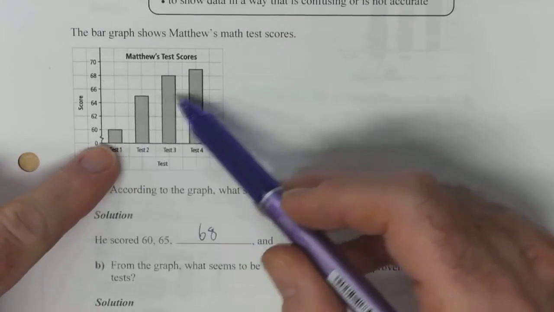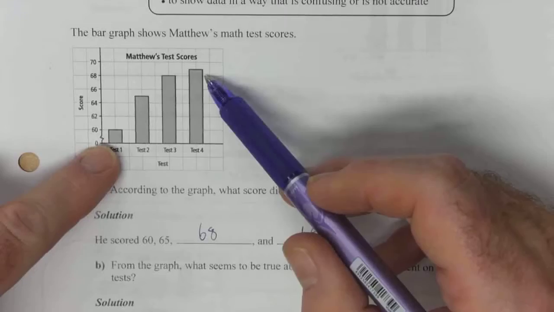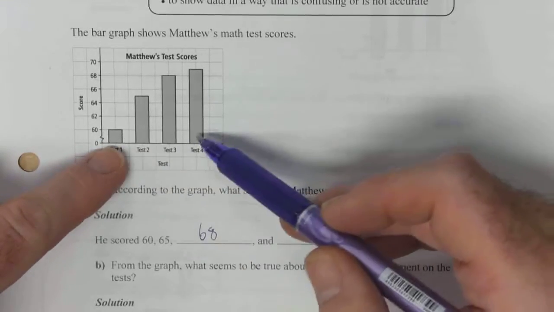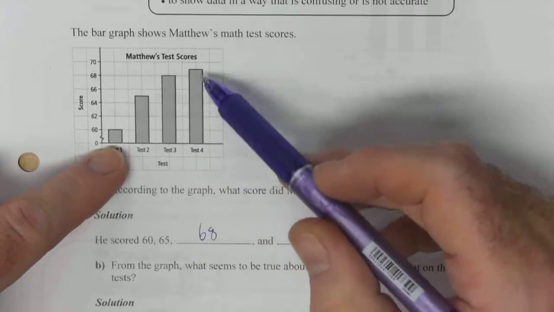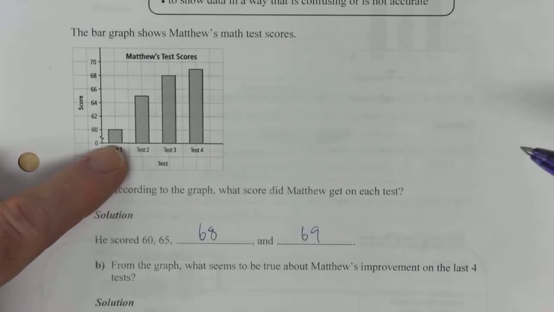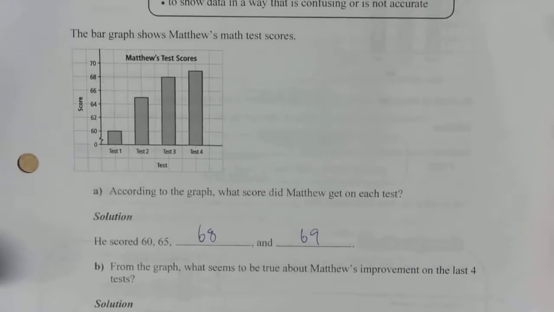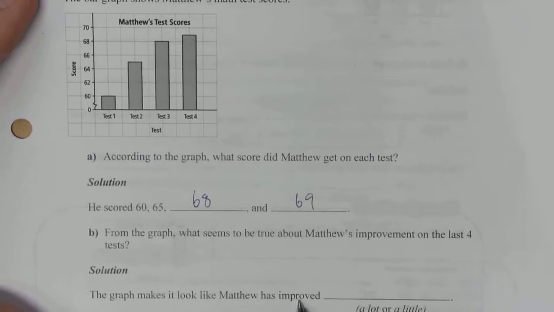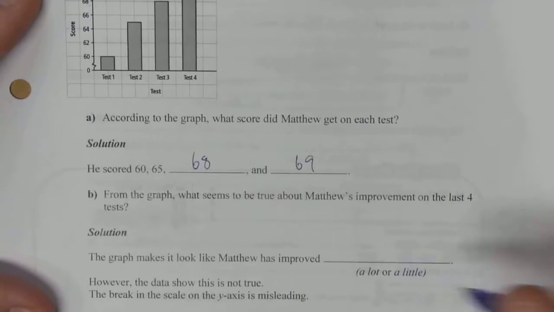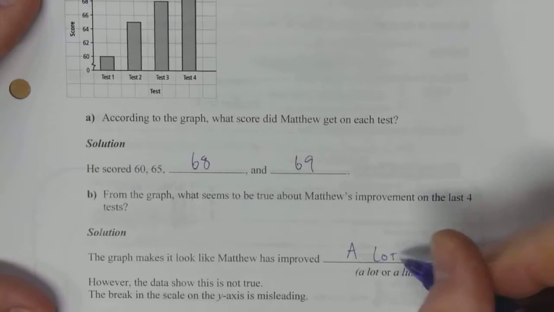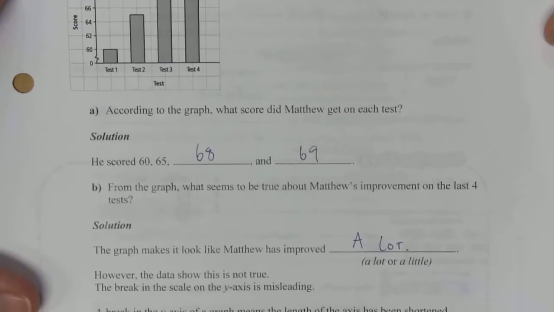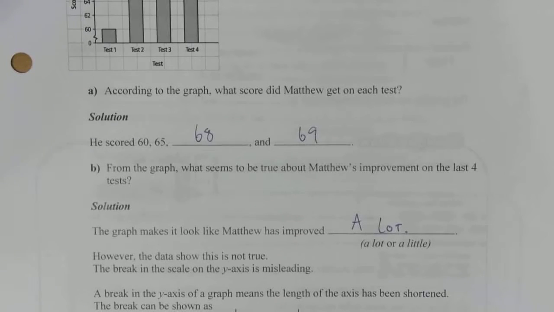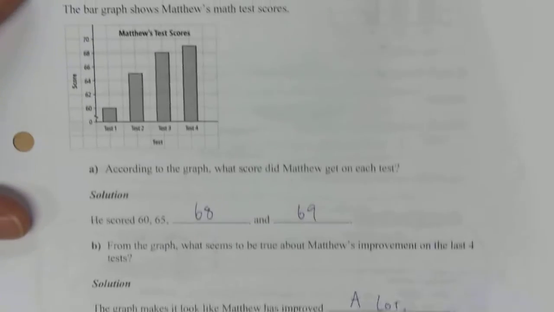Well, if you look at this graph, it looks like he's improved a lot. The small bar here, and then the last 3 are much, much taller. So it looks like there's a huge improvement when you look at the graph. So the graph makes it look like Matthew has improved a lot. However, that is not true. There's something called a break in the scale on the y-axis that makes this misleading.